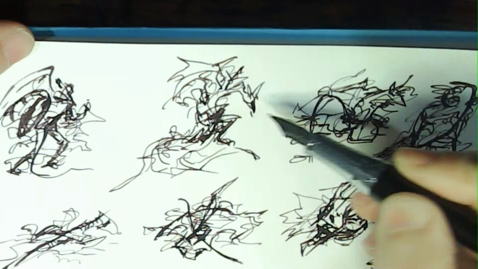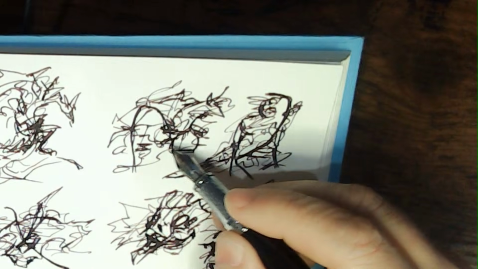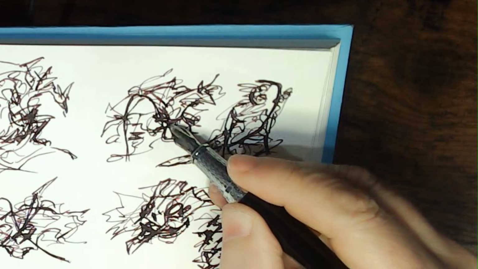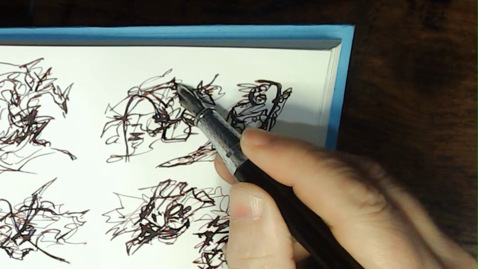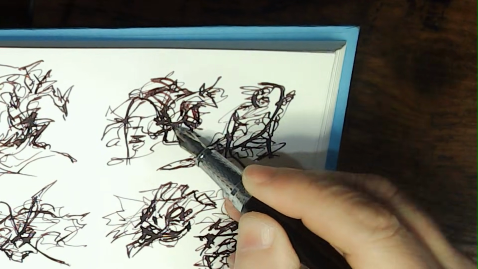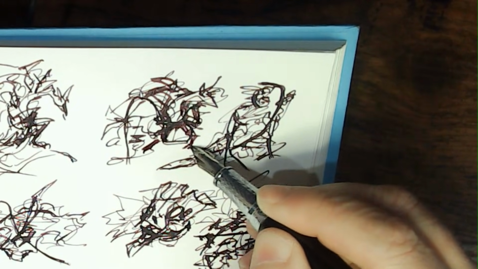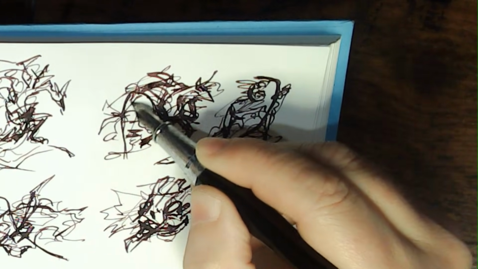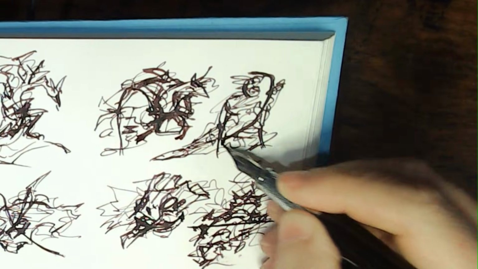I can see this as sort of a wyvern-like creature. This one looks almost rat-like, but I almost want to change it. He's got a tail, but he's got more elongated legs.